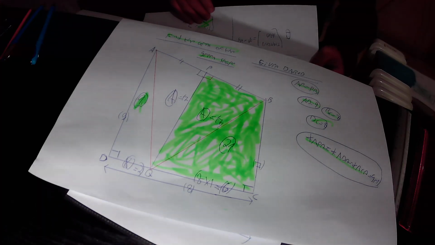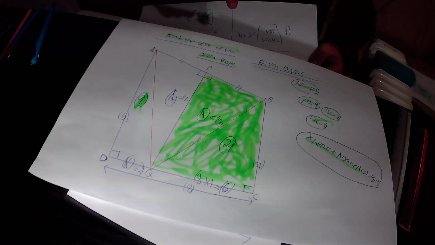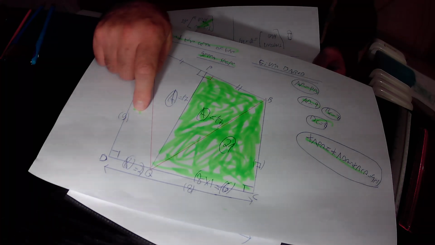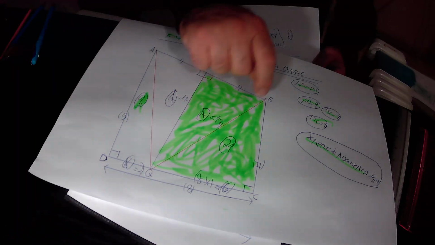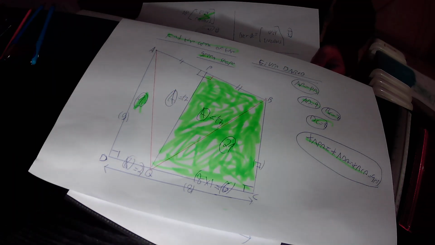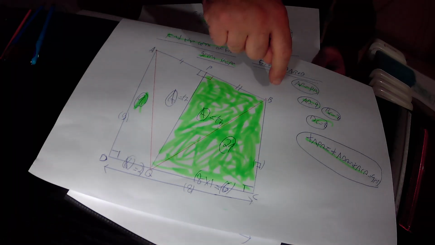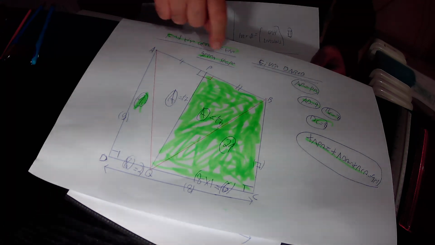But the area of trapezoid ABCD must be equal to the sum of the areas of the four components that it consists of. This is the area of this component plus this component plus this component plus this component. In total, the sum of those four areas must be equal to the area of this big trapezoid ABCD.